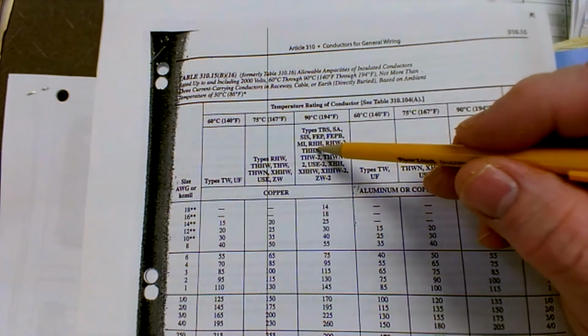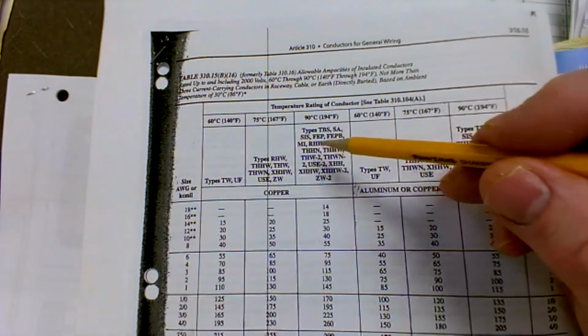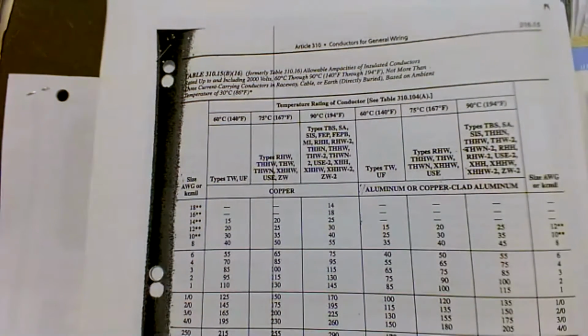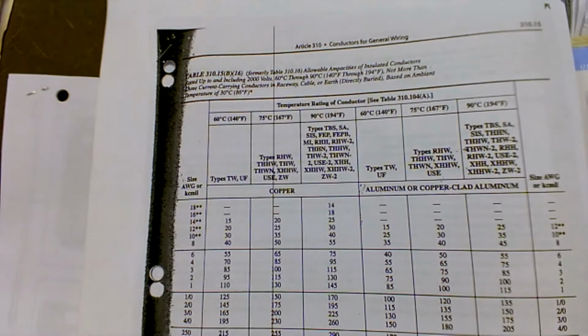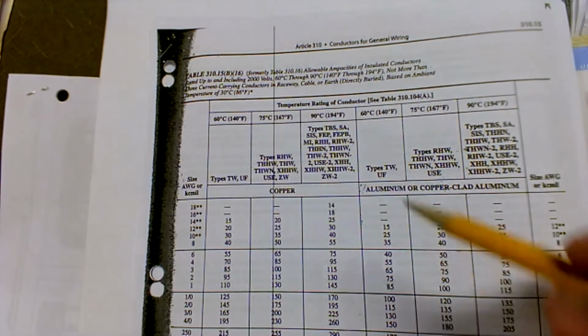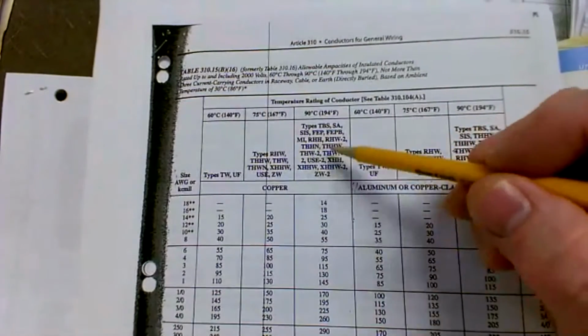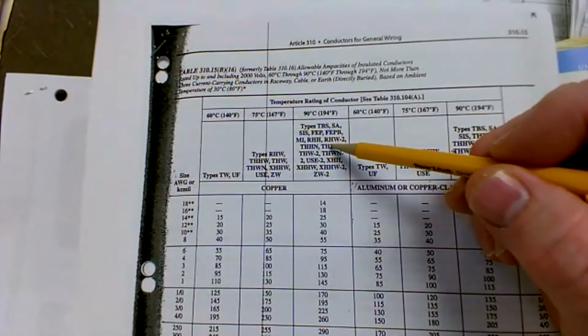It's oil and gasoline resistant. Y'all seen clear coat on cars? Well, THHN has the regular insulation, and it's got like a cellophane clear coat around it. So all of these letters mean something. Each one of them indicates a particular type of insulation.